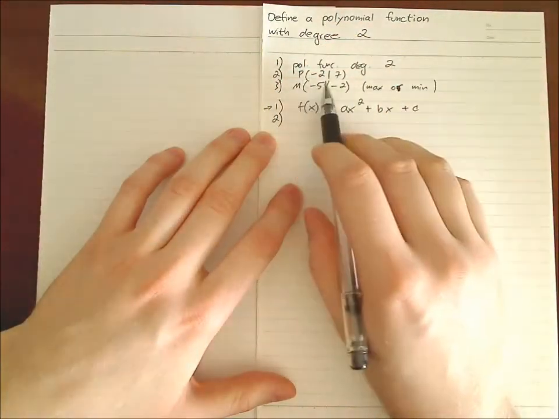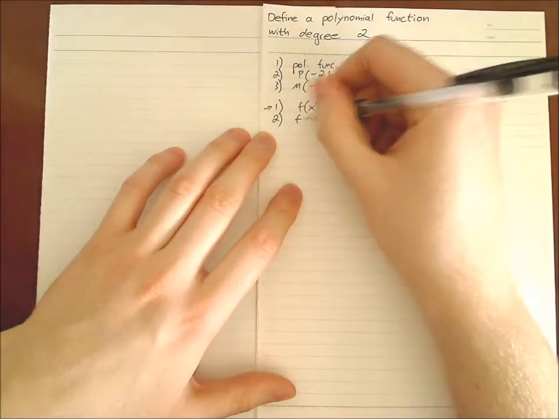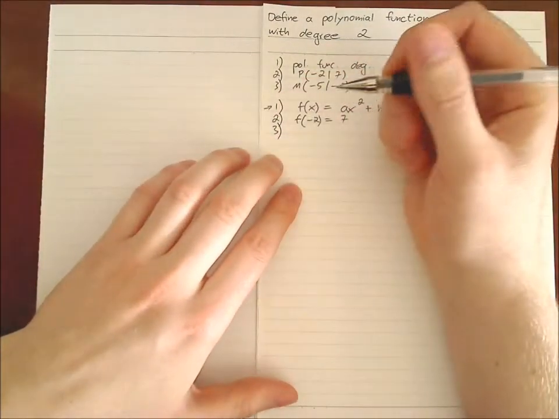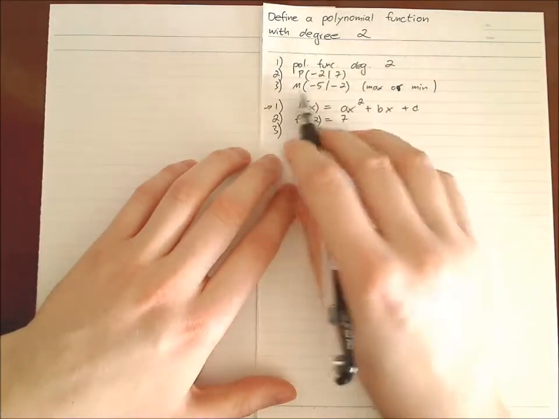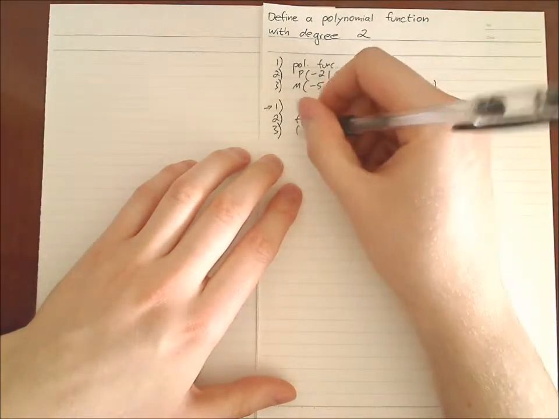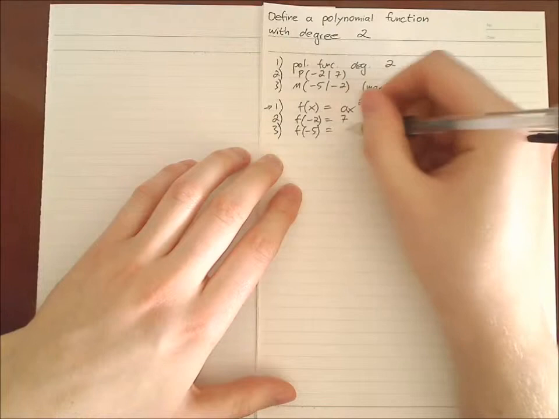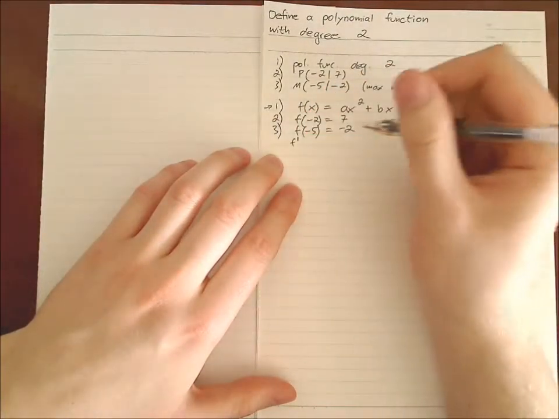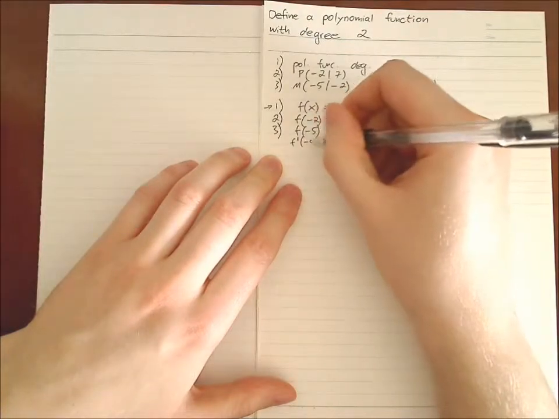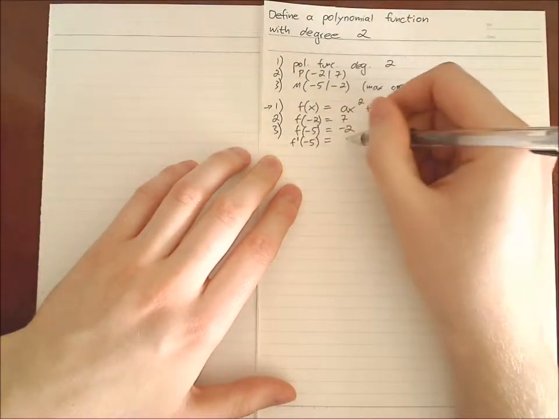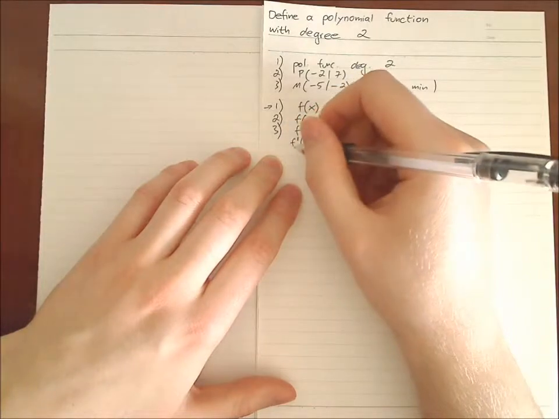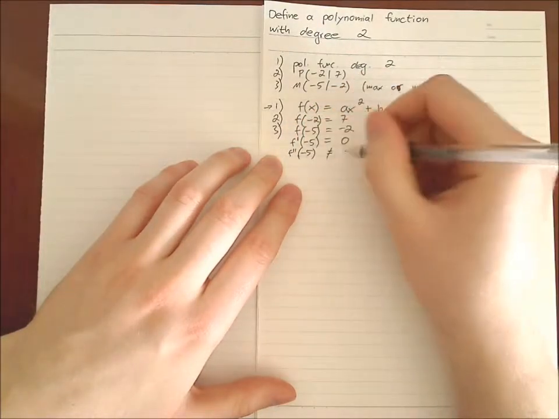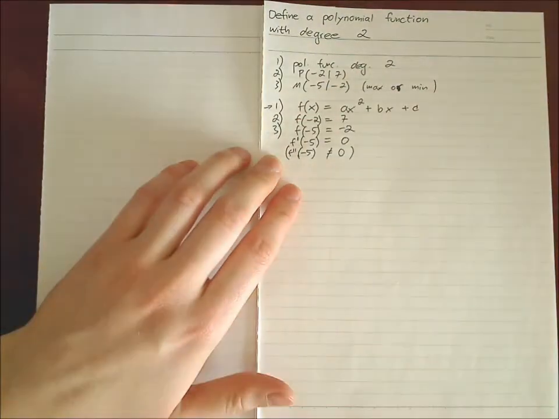Second information, P(-2, 7). So we can say f(-2) equals 7. Third information, of course, this also has to be a point of the function. So f(-5) equals -2. And we can also say the first derivative, f'(-5), has to equal 0. What we could also say, but it doesn't really help us, is that the second derivative at -5 does not equal 0, but it doesn't really help us.